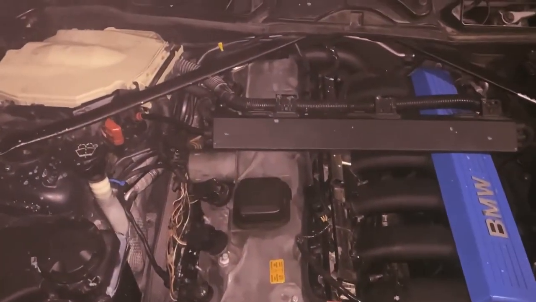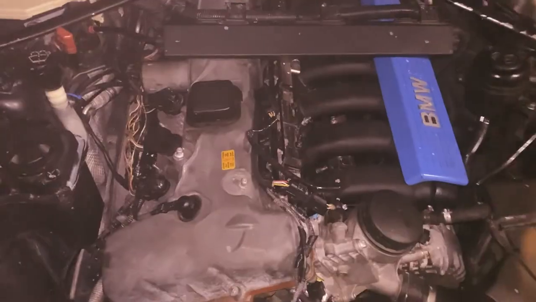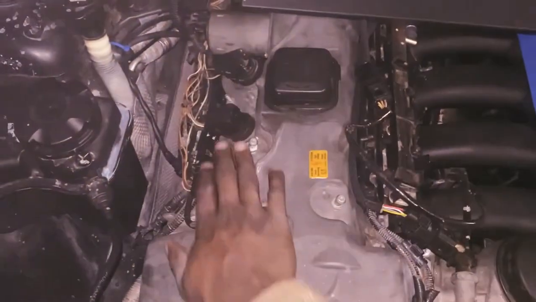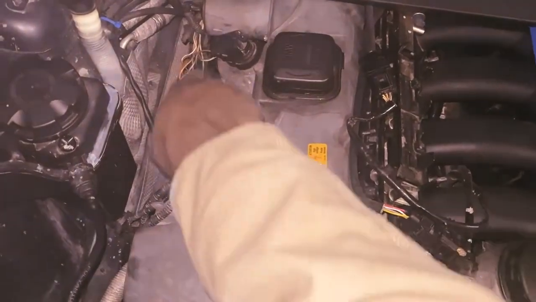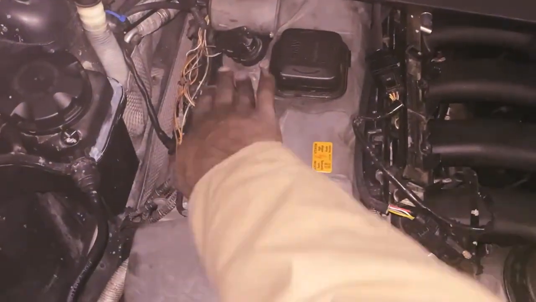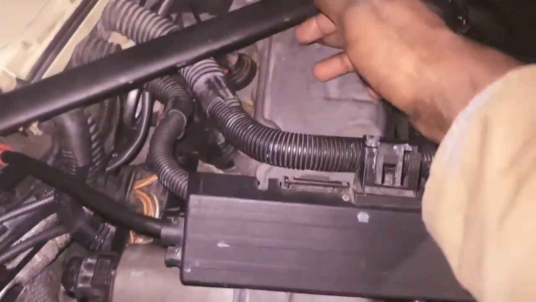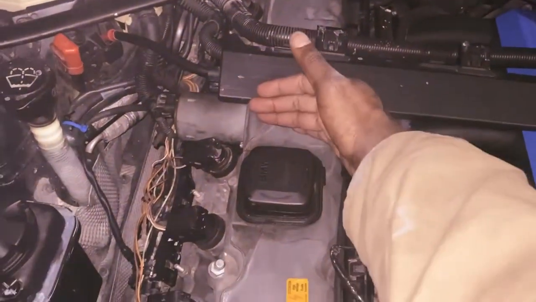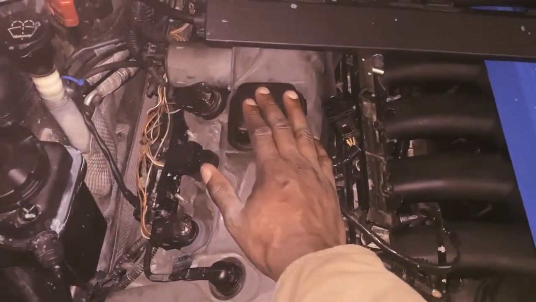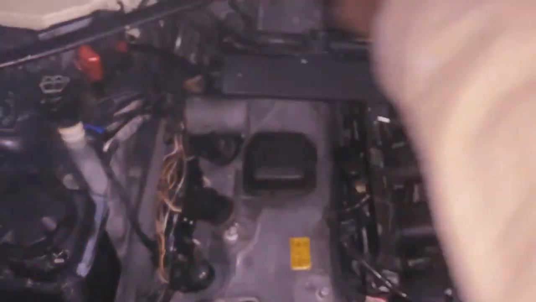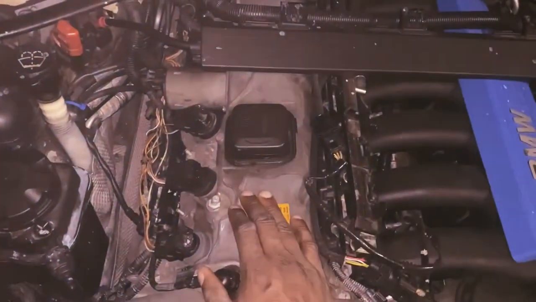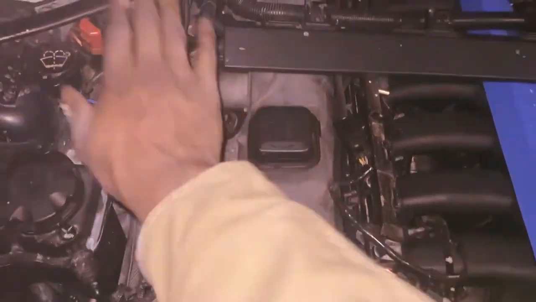Because I want to point all of this out to you guys. So when it says bank 1, this is bank 1 right here. You have 1, 2, 3 ignition coils here and 3 back here. 1, 2, 3. This is bank 2 back here. So it's like the engine is cut in 2 halves. Like if you had a V6 engine, you would have 3 at the back and 3 at the front. This is just a straight 6 engine. So this is bank 1 right here.